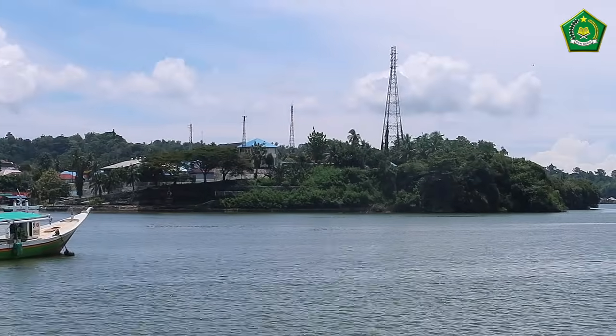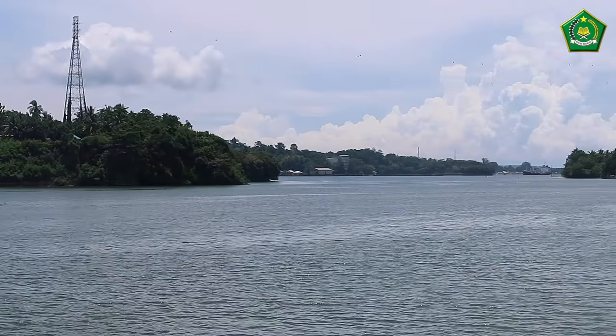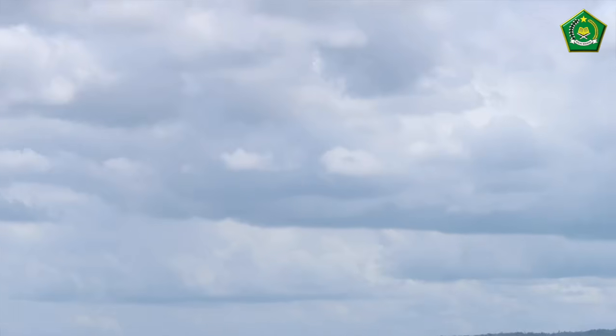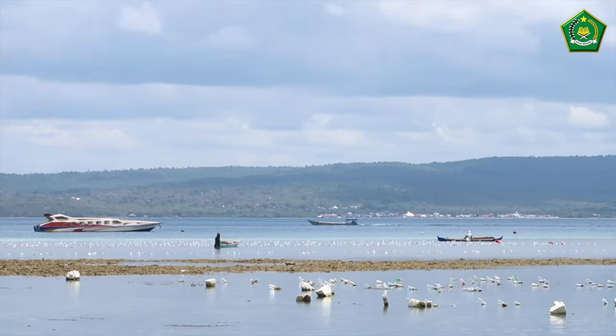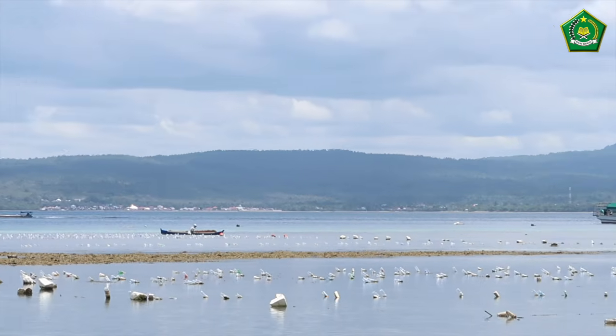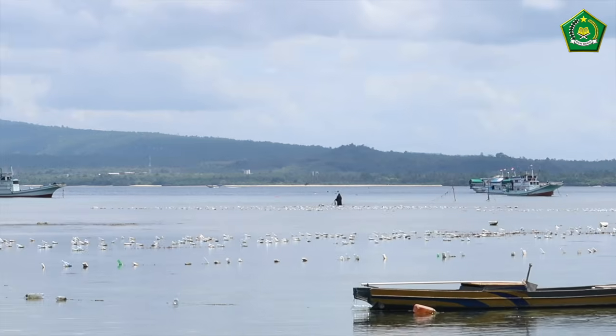The ocean is an invaluable gift from Allah the Almighty. The ocean provides the necessities for humanity. The problem is that our ocean is currently facing various very serious problems. One such issue is microplastic pollution, which impacts the environments and the marine organisms.